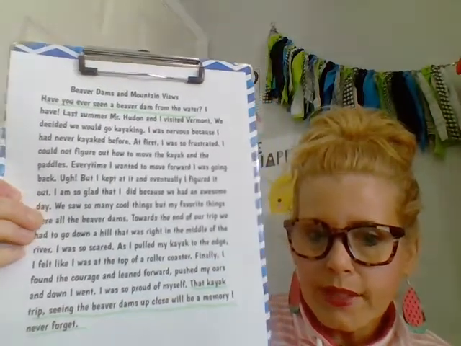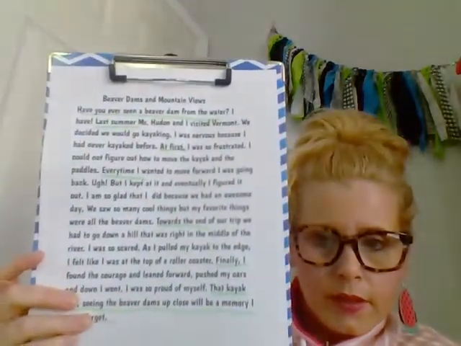Did I have some good details and transitional words in my paragraph? Last summer is a transition. At first is a transitional word. Every time. Towards the end. And finally. So all of those are transitions. And then I think that you can all agree that I have some really good details in here. So I'm talking about I was frustrated. At first, I couldn't figure out what I was doing. I really almost wanted to quit. I almost started crying, if you want to know the truth.